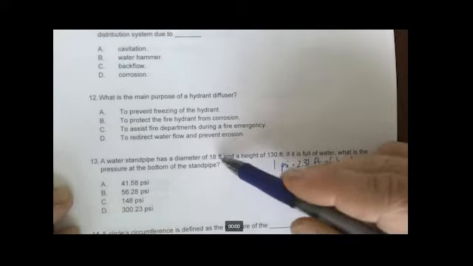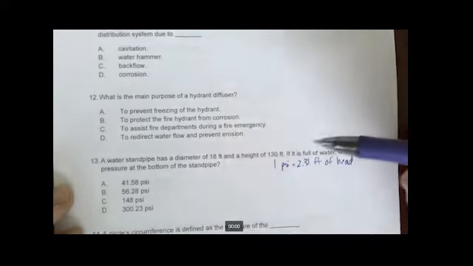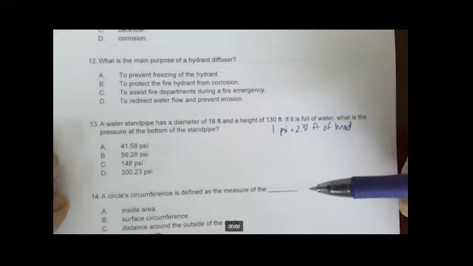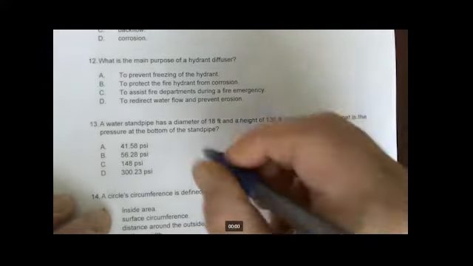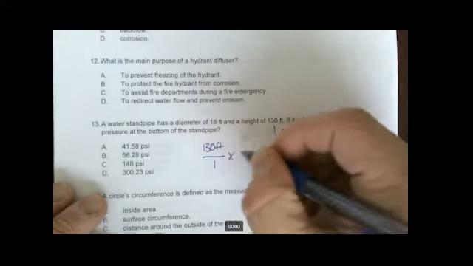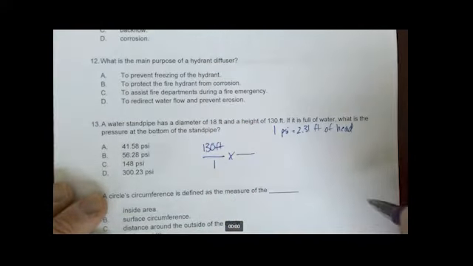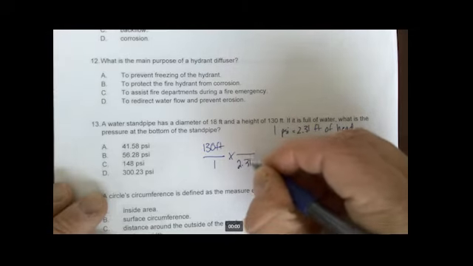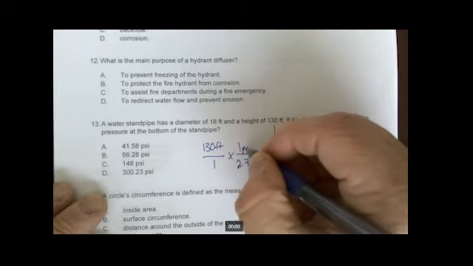Well, nowhere in here does this say anything about needing the diameter, does it? The diameter in this is useless because we're looking for the height of water. So we have 130 feet of water over 1. And feet are up top. Where do they have to be to cancel? Well, on the bottom, so 2.31 feet and 1 PSI.